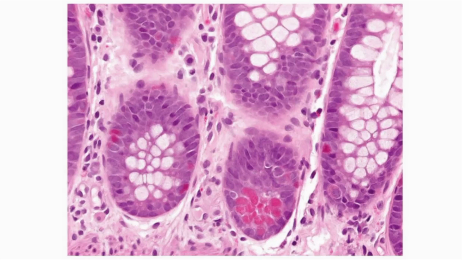Paneth cells and endocrine cells are two granulated cells which are usually present in the crypts of the intestine. So, in histology, how do we differentiate these two granulated cells? You can see over here that these are the Paneth cells.